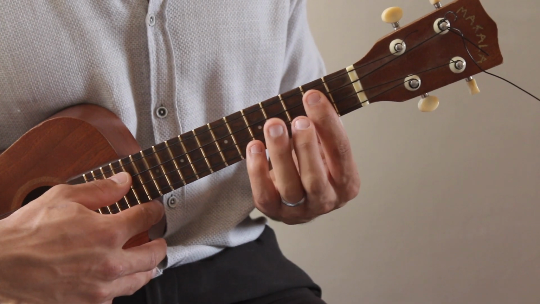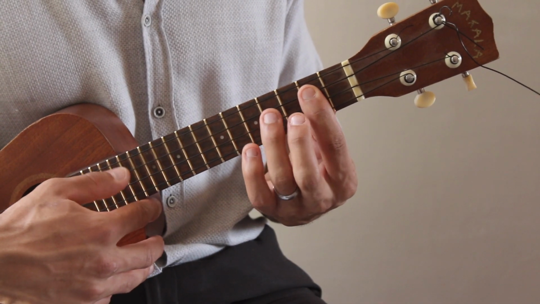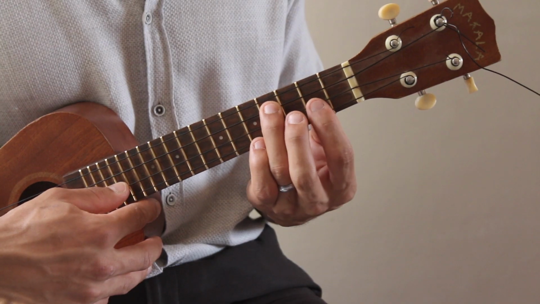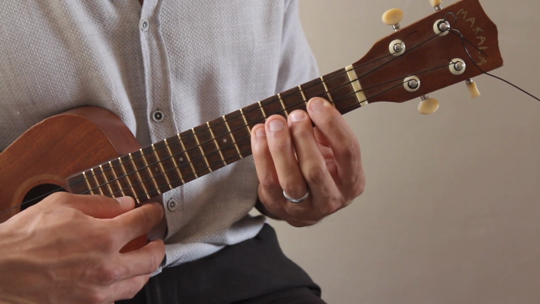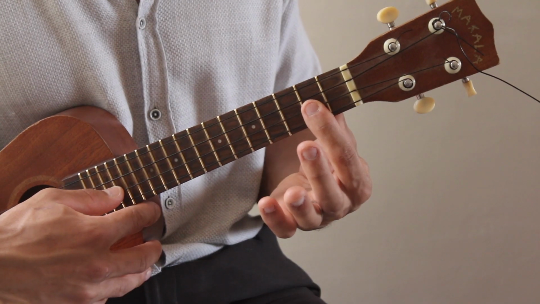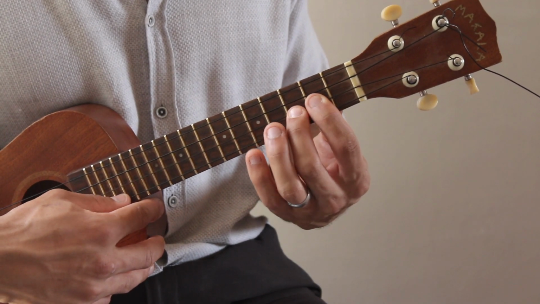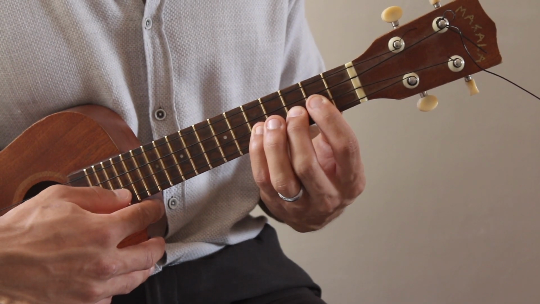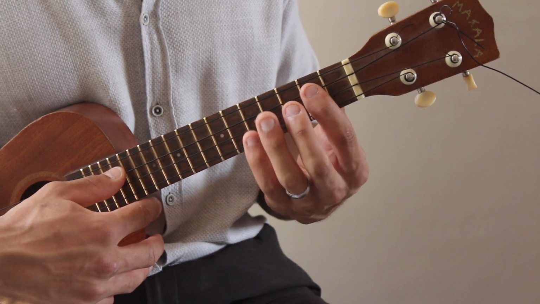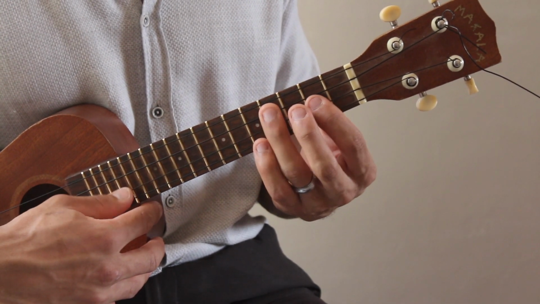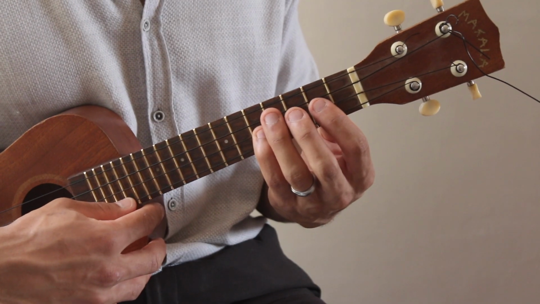1, 2, which is fret number 2, 4. We're going to use our index and ring on the C string. Then we go down to our E string, and we're going to play 3, 4, 5, which is, in terms of fret numbers, 2, 3, 5. But in terms of the scale numbers, it's 3, 4, 5. So it goes 1, 2, 3, 4, 5.